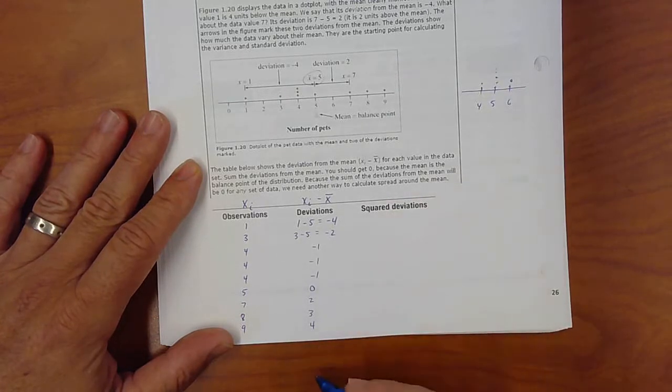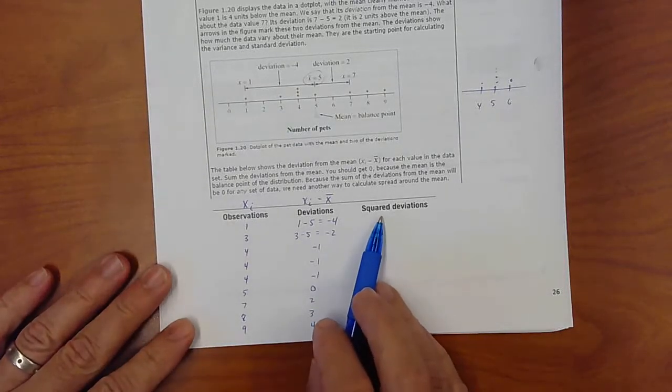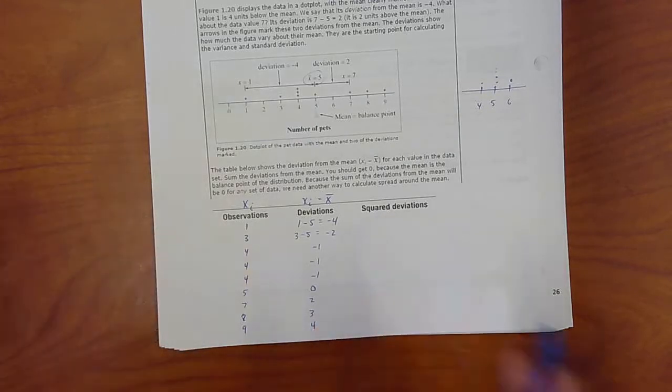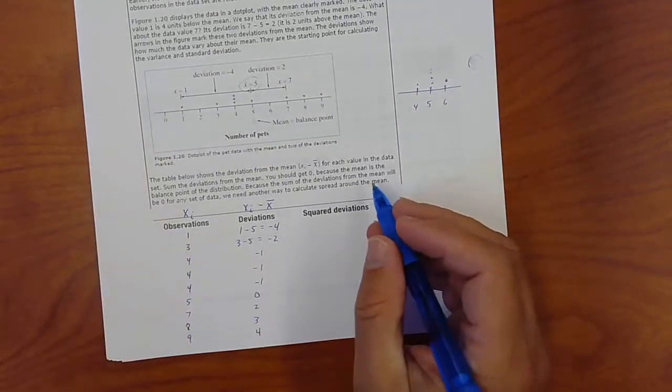So that's why it's not a sound method of just adding them up and dividing. We don't want them to cancel. We want this distance to have a positive magnitude. So that's why they squared them. Why did they take the absolute value? I'm not sure why, but they squared them to get this positive number.